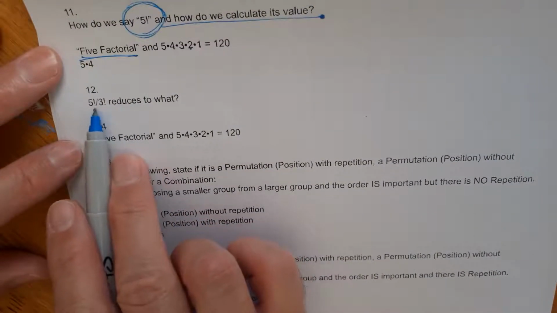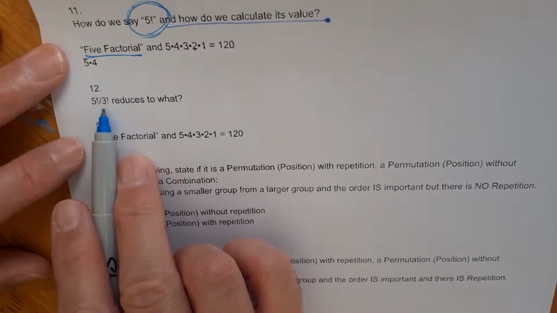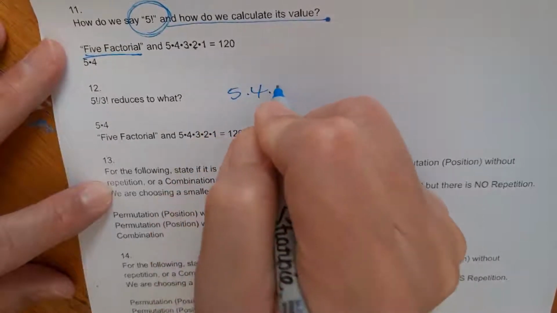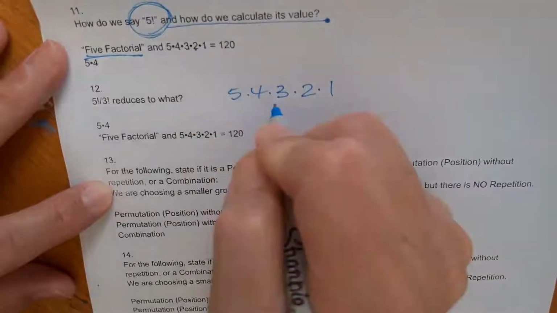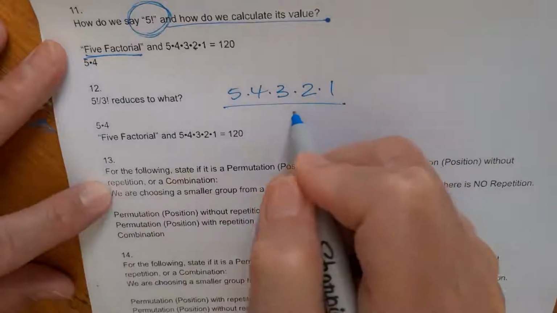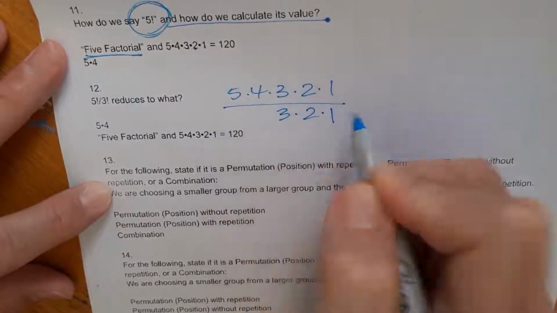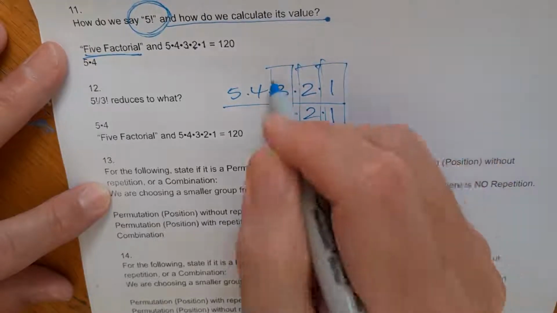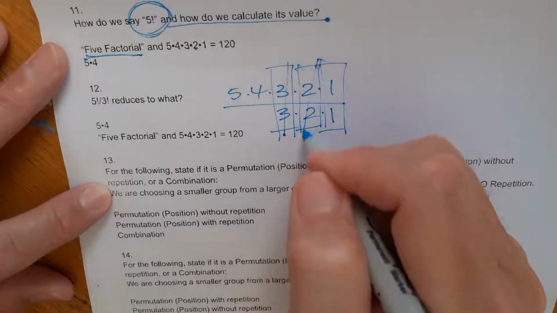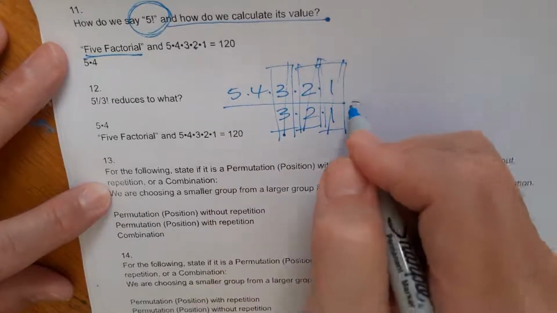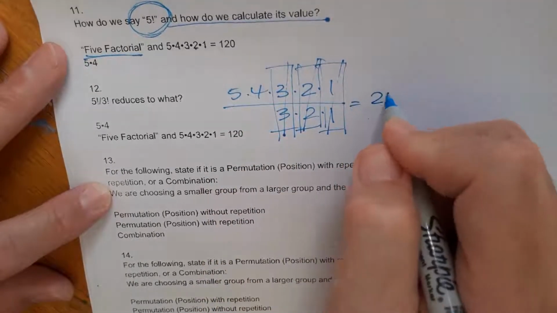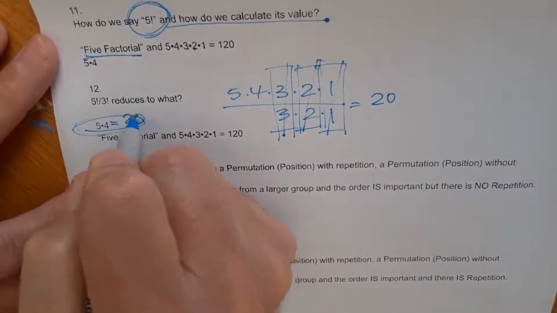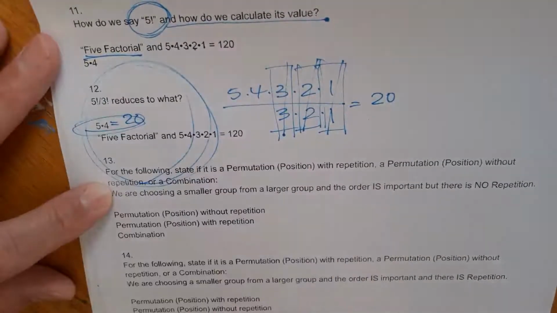5 factorial divided by 3 factorial reduces to what? Well, let's write them out. It's 5 times 4 times 3 times 2 times 1, divided by 3 times 2 times 1. And I purposely lined these up, right? Anything over itself becomes 1, 1, 1. What's left? 5 times 4, or 20. So here it is here, 5 times 4. And it would have been nice to say 20 here. Maybe I can remember to do that on a future one.